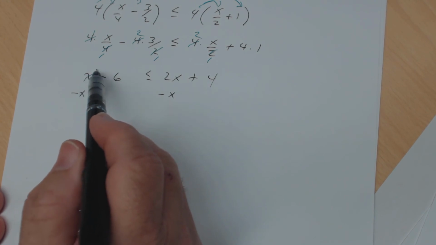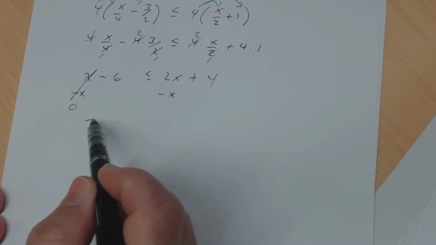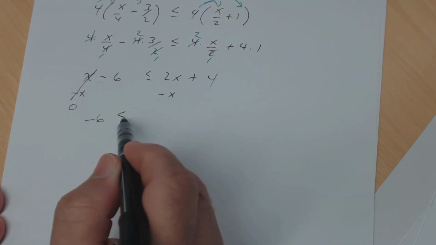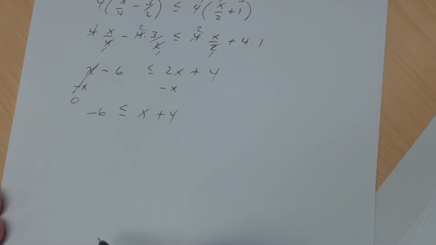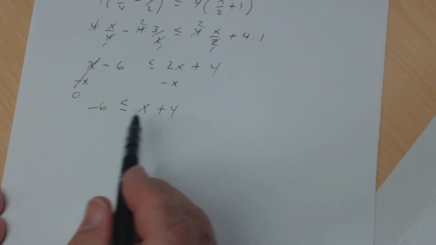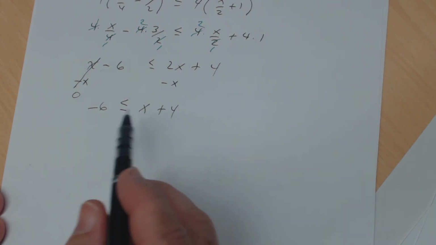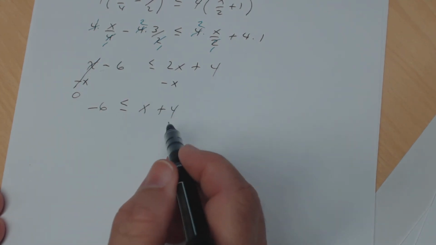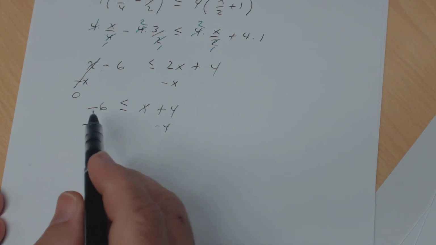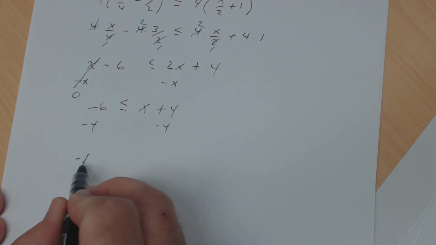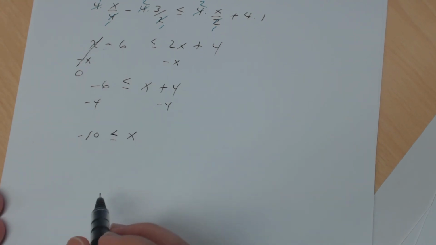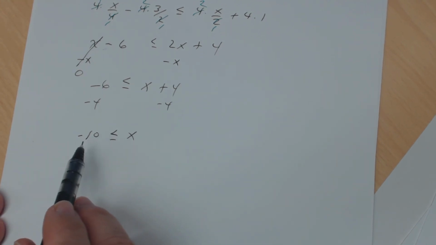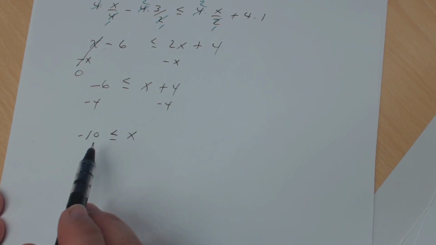And so x minus x is 0. 0 minus 6 is negative 6. It's less than or equal to 2x minus x, which is x, plus 4. And then bringing the constants to the left, I'm going to go ahead and subtract 4. Negative 6 and negative 4 is negative 10. And negative 10 is less than or equal to x. So what that means is that negative 10 is going to be the smallest of all your solutions.